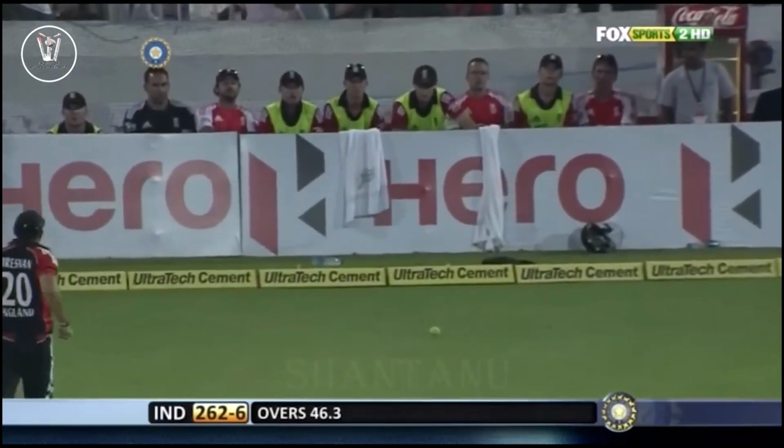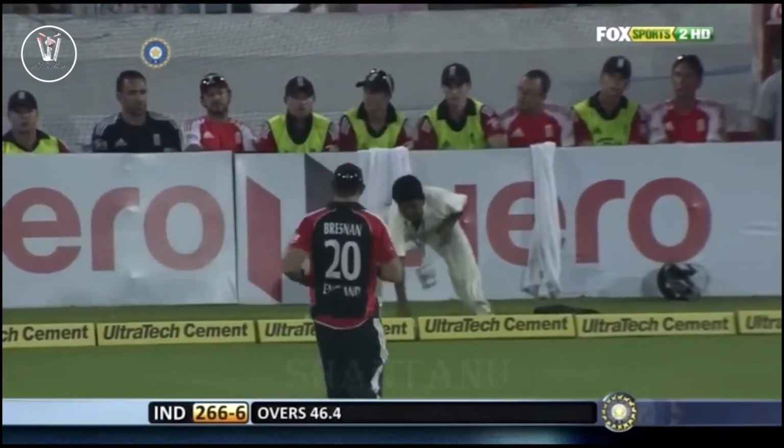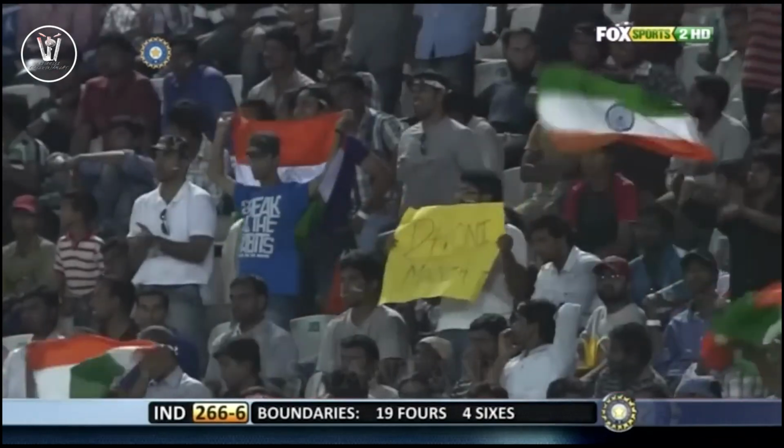There you see, outside edge. A very good delivery. But an outside edge and will take all the way to the boundary. That's why you need smartness. And that's what Alastair Cook needs to learn.